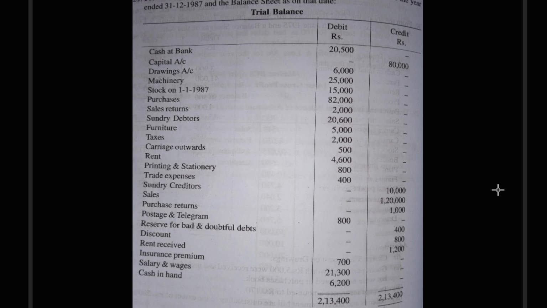Reserve for bad and doubtful debts. This is an old provision which has already been adjusted. So, it will be shown in the profit and loss account. We'll see the adjustment, how we treat it. Discount. They are showing credit balance, which means that we are receiving credit. It is an income. It is a gain to us. So, we will show it on the profit and loss account credit side.